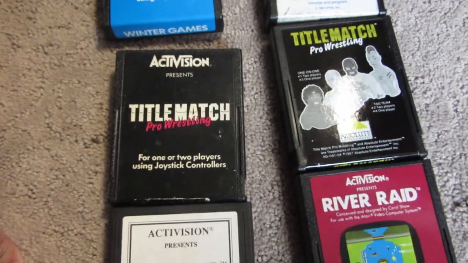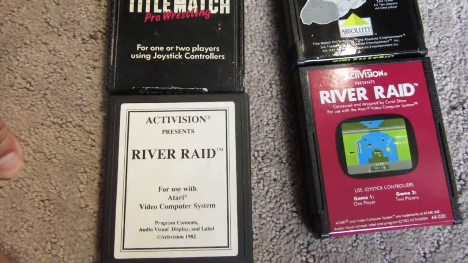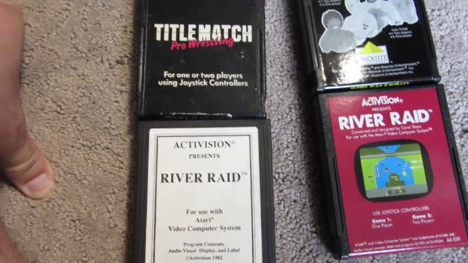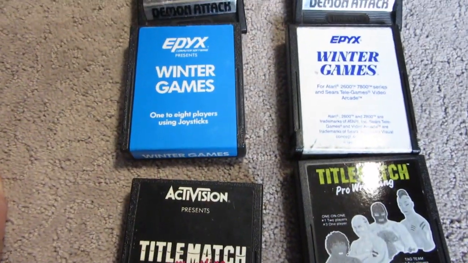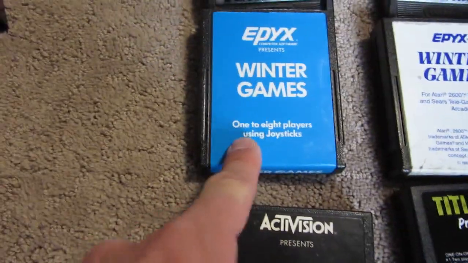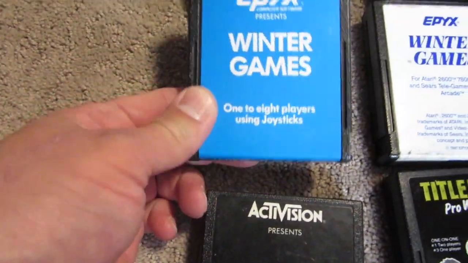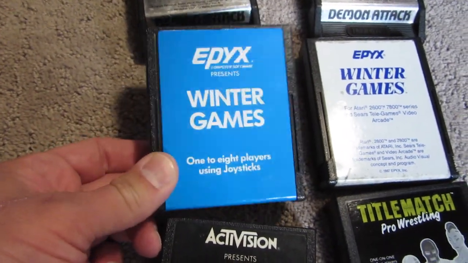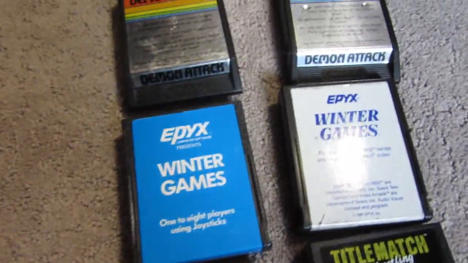Part of this may also be the country it was released in. Like, I don't remember off the top of my head which countries I got some of these from. Epic's Winter Games, again NTSC. This one I think came from Australia. I got it from some guy in Australia. Same game, just different label.